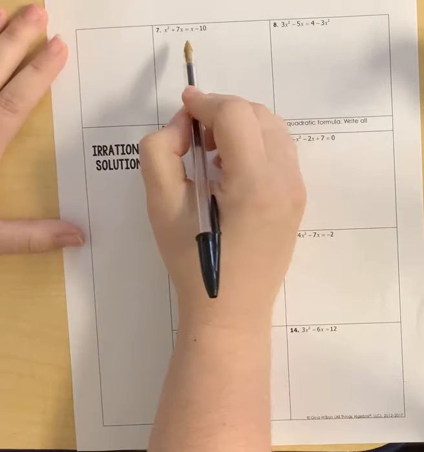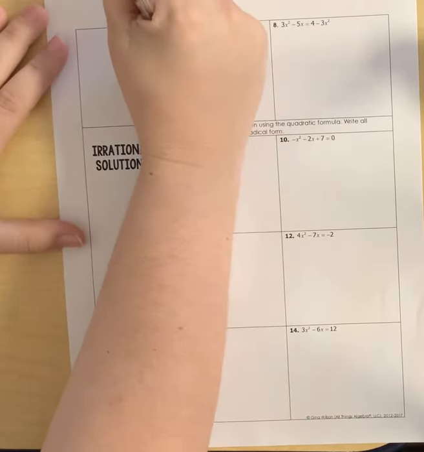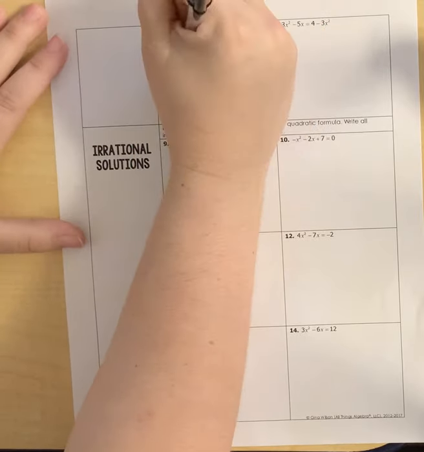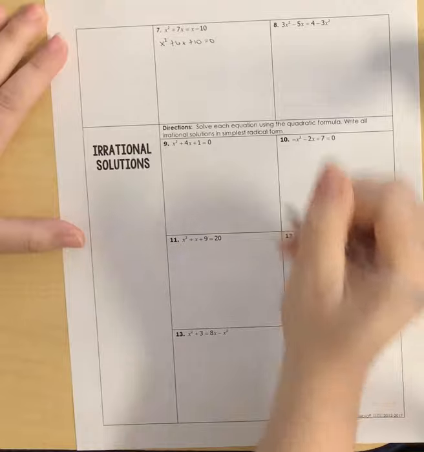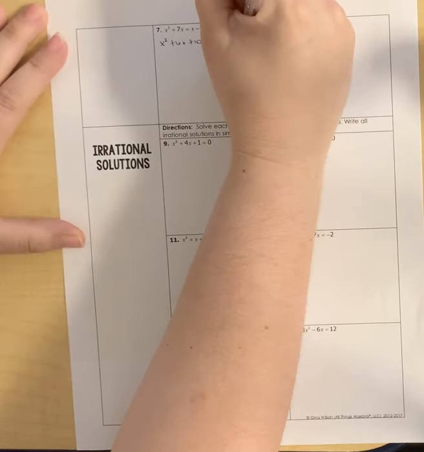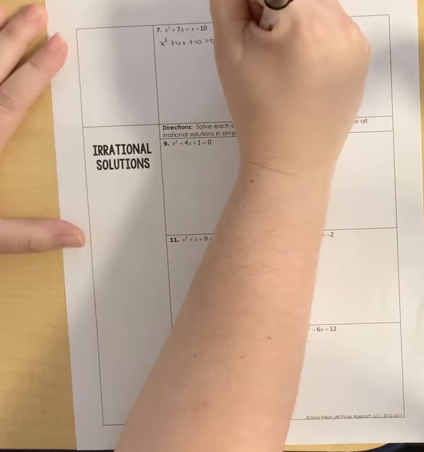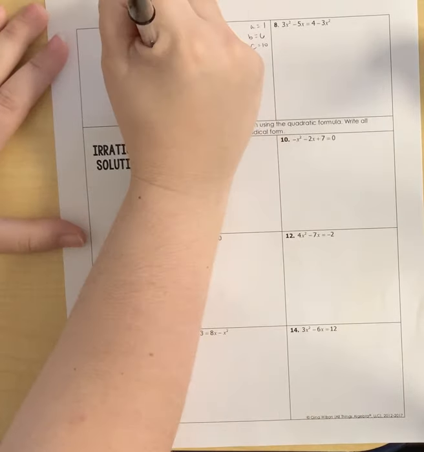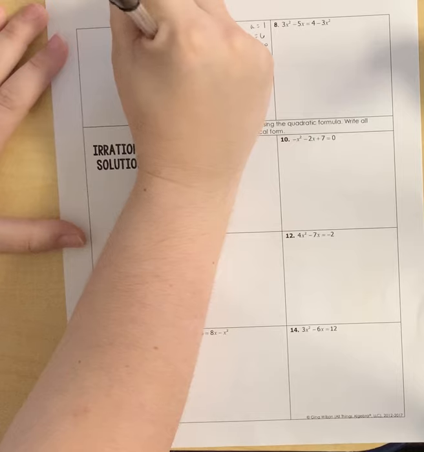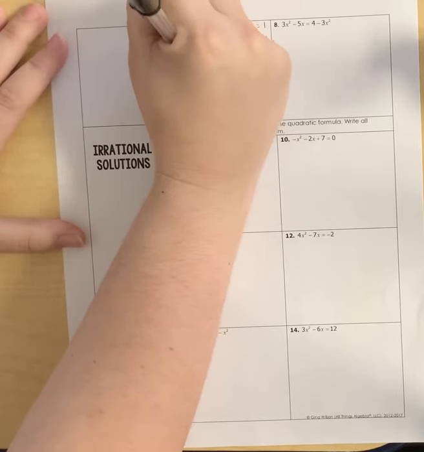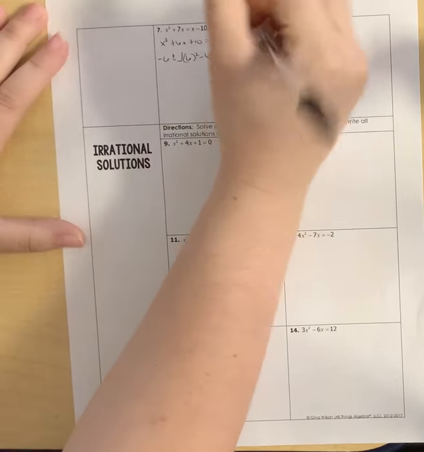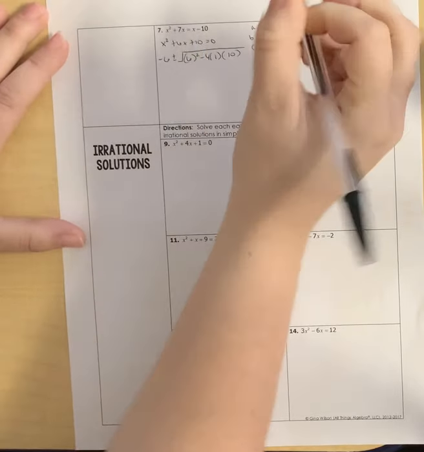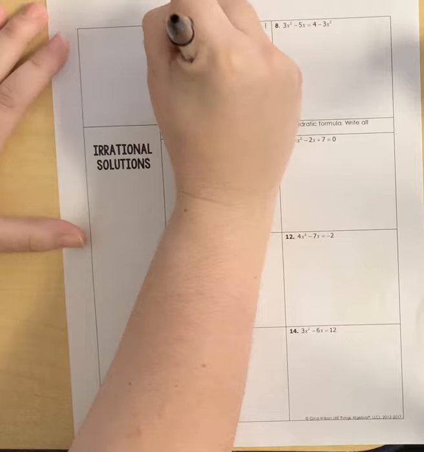Number 7, so we need to move everything over. So we have x squared, 7x minus x is 6x, and then we want to add the 10 over. So our A is 1, our B is 6, and our C is 10. So we have negative 6 plus or minus the square root, 6 squared minus 4 times 1 times 10, and it's over 2 times 1.